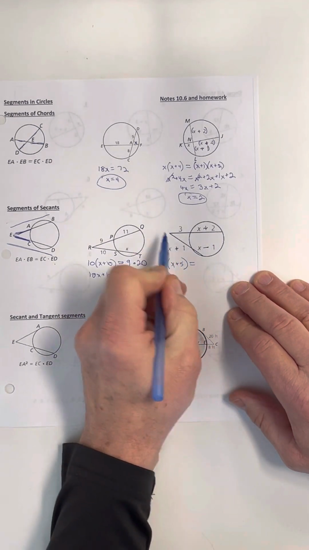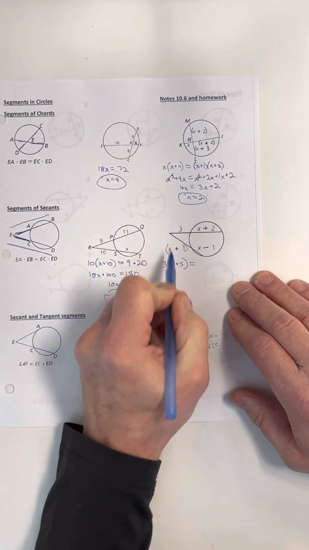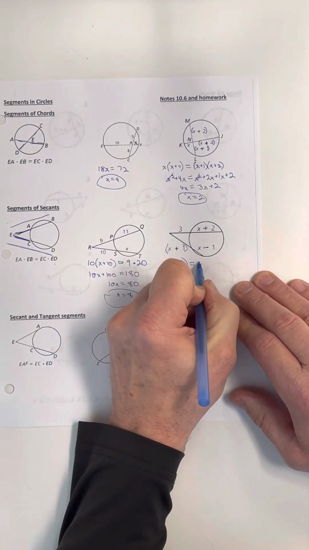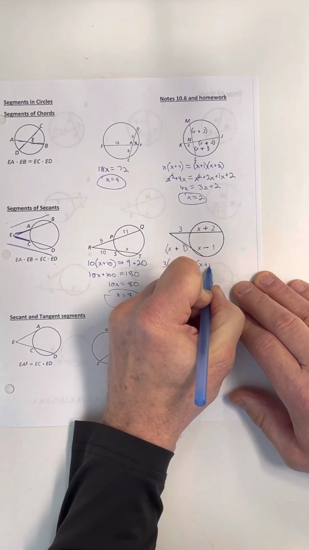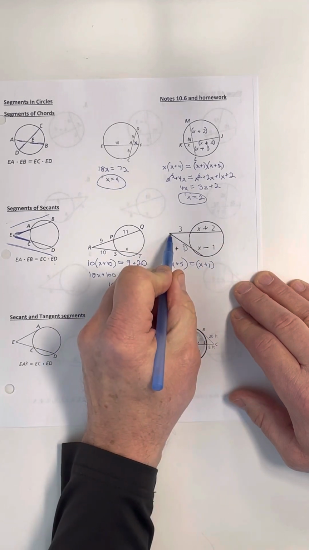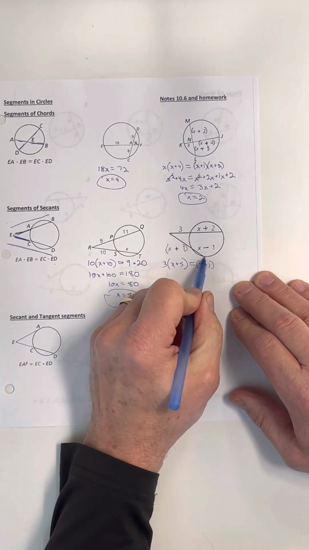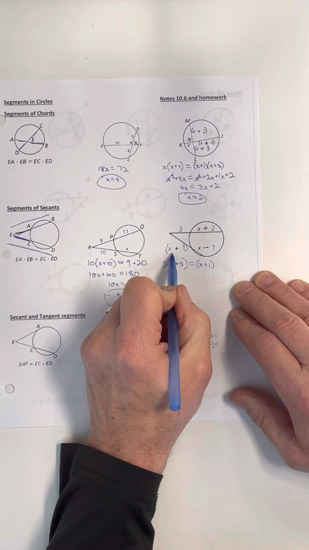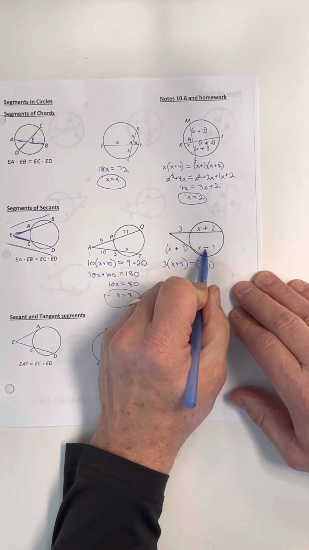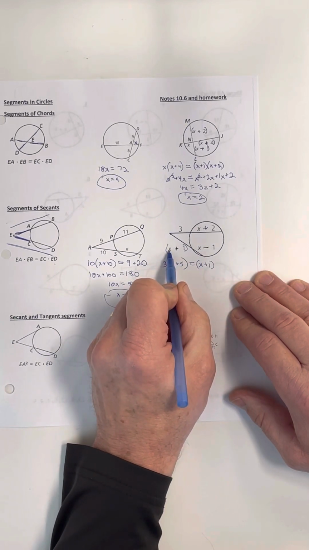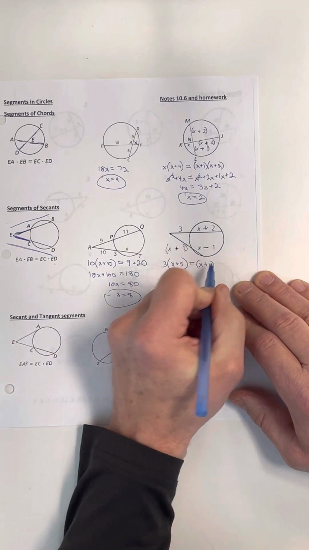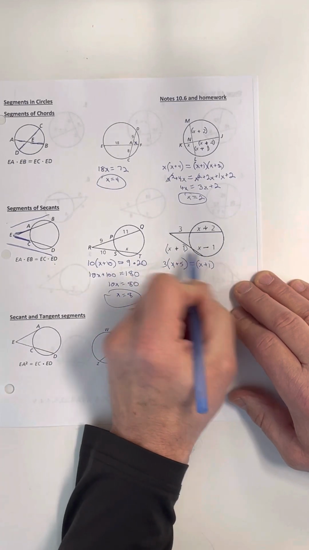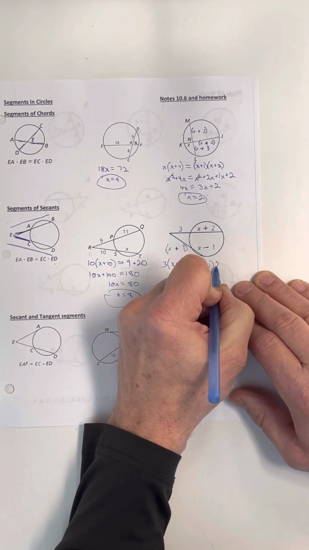That's equals the outside distance, X plus 1, times the total distance from here to here. So the total distance is X plus 1 plus X minus 1, which would be 2X, and then 1 and minus 1 cancel, so it'd be 2X.